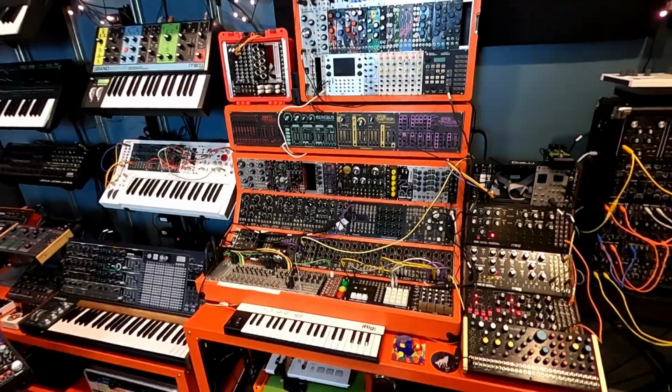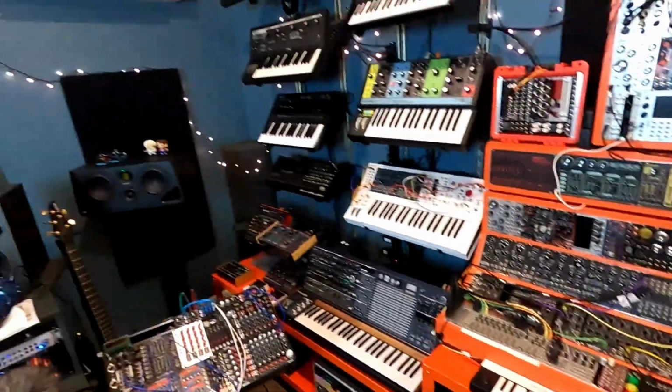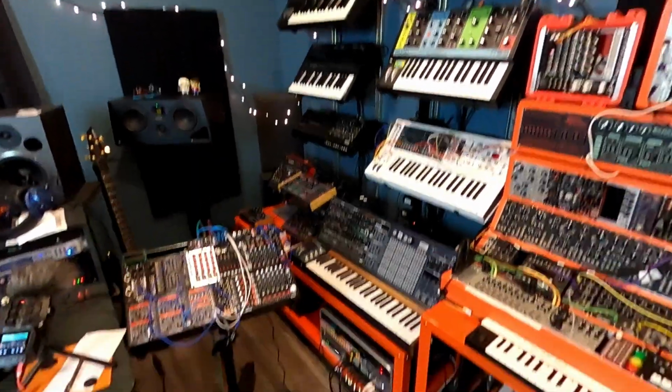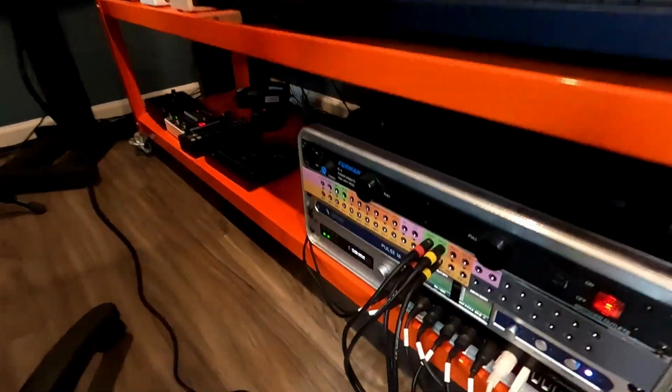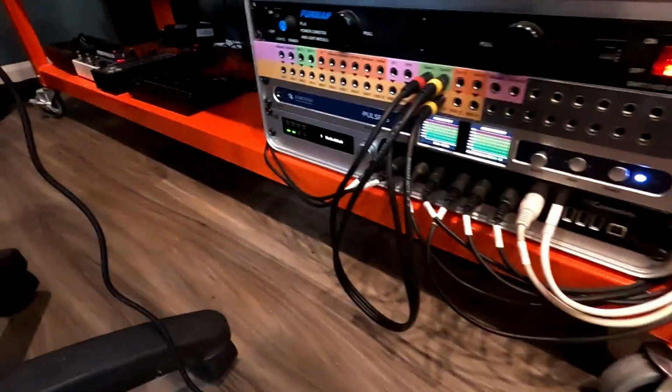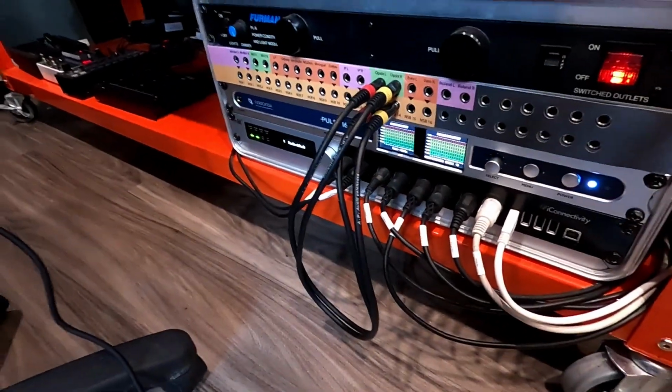Okay, now we're over here at the right side of my desk. That's where the modular synth is, couple walls of synths, table full of stuff, all sorts of things. So on this side, I have an iConnectivity Mio XL. And it is just like the XM, but with lots more ports. I will tell you how many.